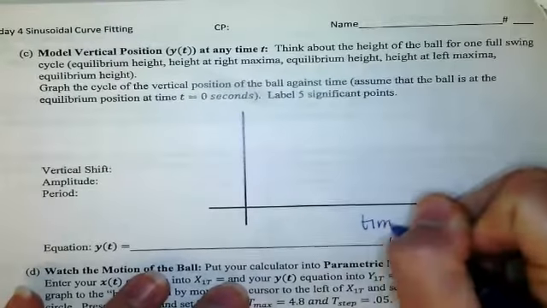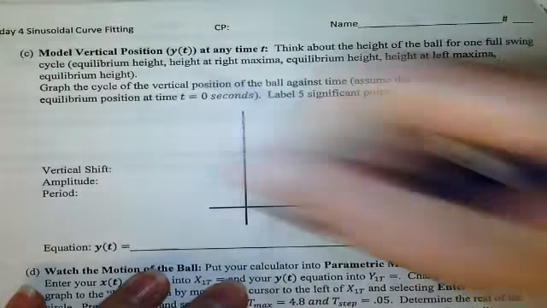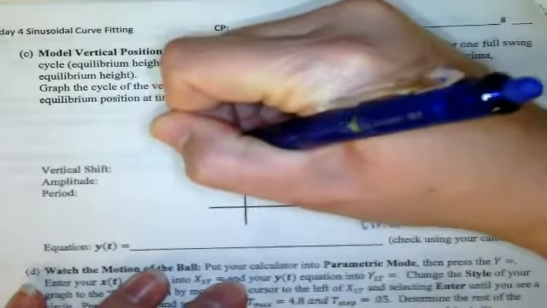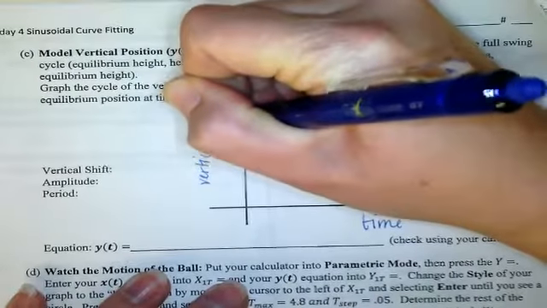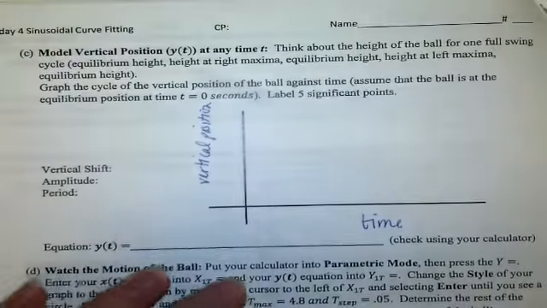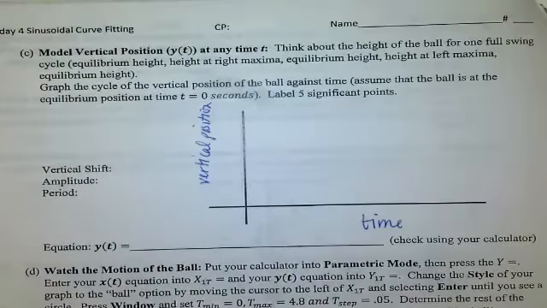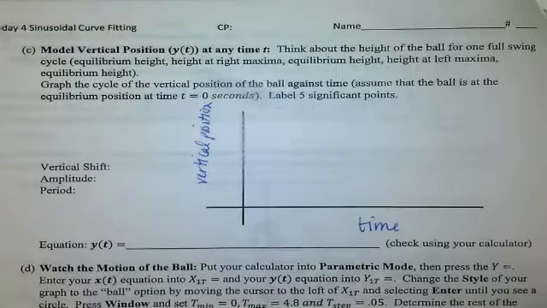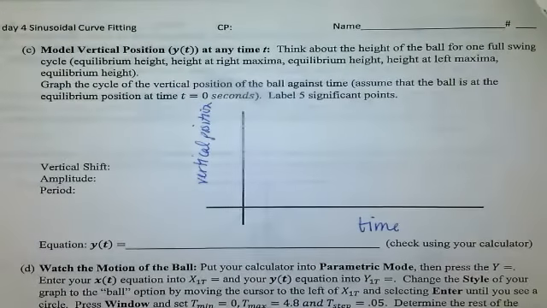So again, we have time on our axis. And now we're modeling the vertical position above the ground, the vertical position of the ball at any time t. Think about the height of the ball. How high is the ball for one full swing cycle? And again, that's going from equilibrium to the height at the right maxima, equilibrium, height at the left maxima, and back to equilibrium.